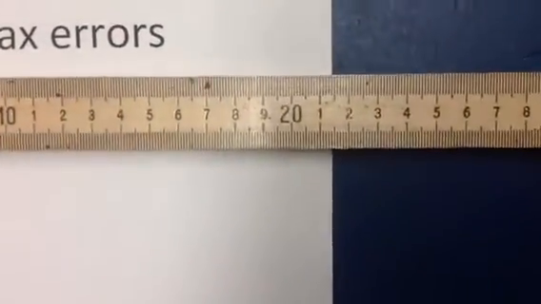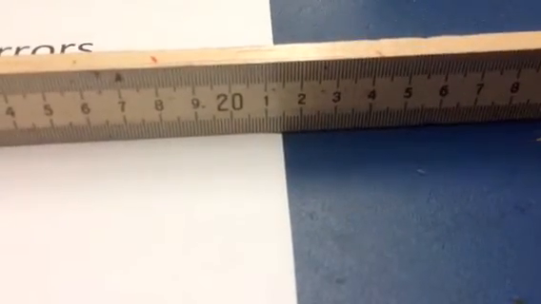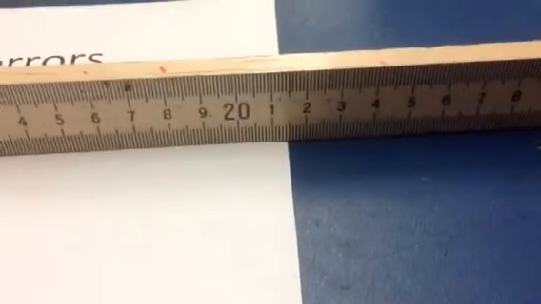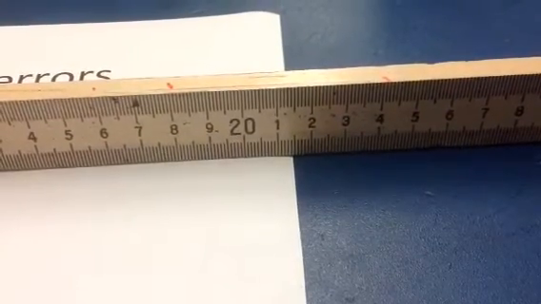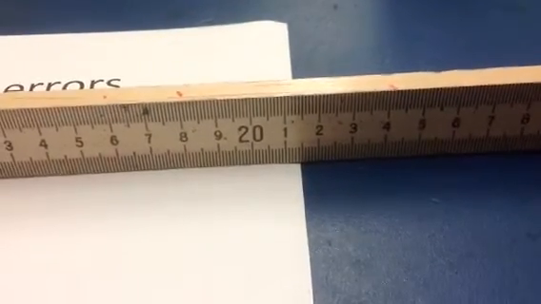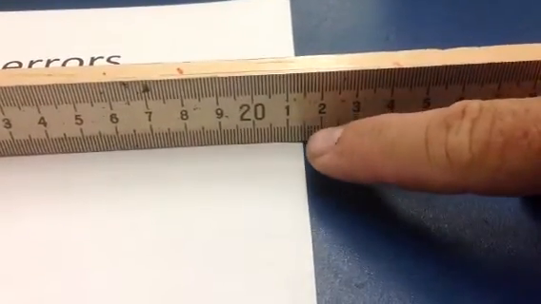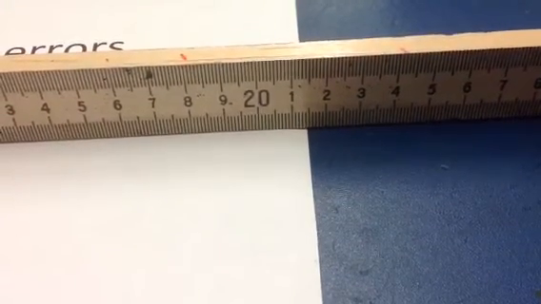So watch what I'm going to do. This time I'm just going to move this up onto its edge. And what we find is when I do it this way, there's really very little room for debate. When I look at it this way, what I find is it is 21.47 centimeters. The closer I can get the tick marks to the thing I'm measuring, the less likely I am to have parallax errors.